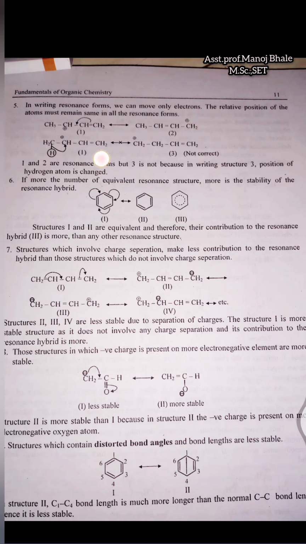You can observe in this structure also. In this structure, this carbon CH3 and this CH, so this hydrogen donates electron to this positive charge carbon, that means the deficient carbon, and after donation of the electrons there is a generation of the positive charge here.